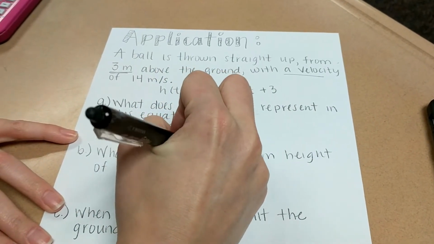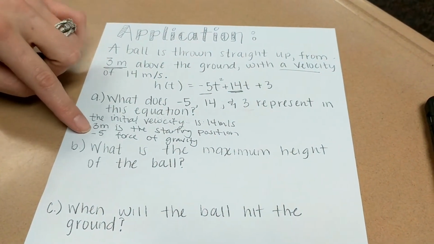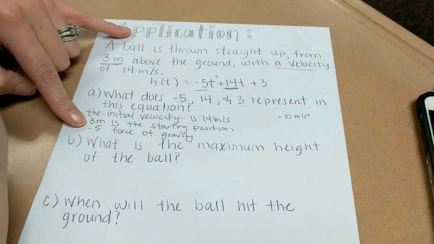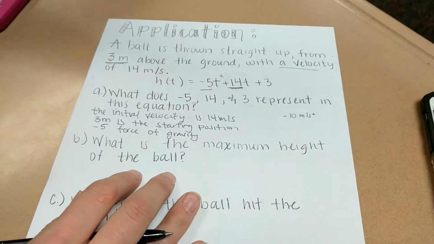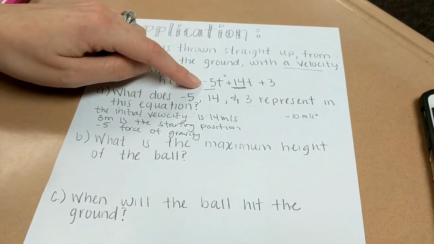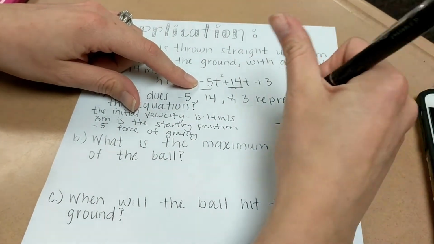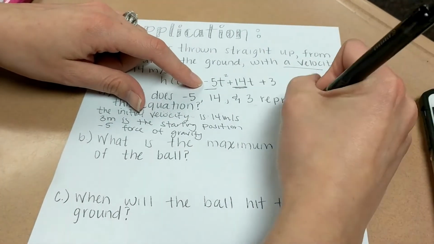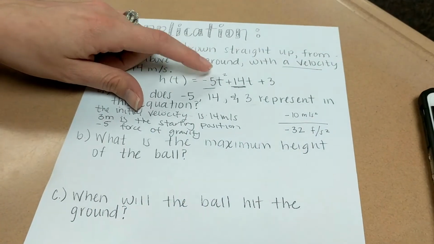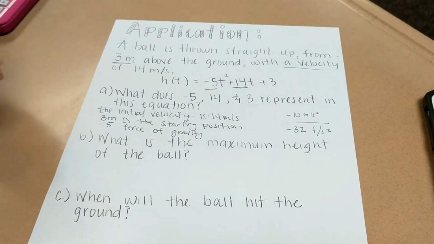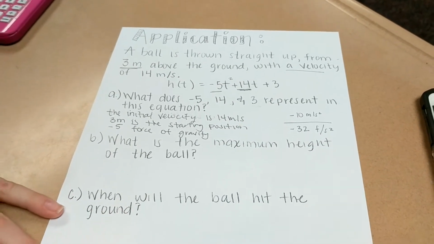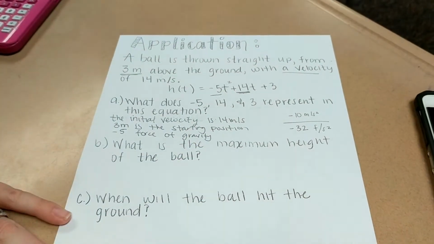Of course, I want you to keep in mind that negative 5 is not actually gravity. Gravity is approximately negative 10 meters per second squared. But because we're putting this in a quadratic equation, some calculus stuff happens, and it's actually negative 5 that we plug in here. If we were talking about feet per second squared, we would plug in negative 16 because the force of gravity is negative 32 feet per second squared. So the number that you put in your quadratic is always going to be half of what the actual force of gravity is. Okay, so we've identified what negative 5, 14, and 3 mean.